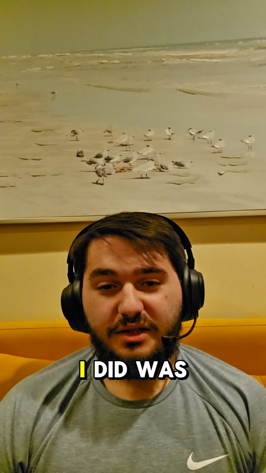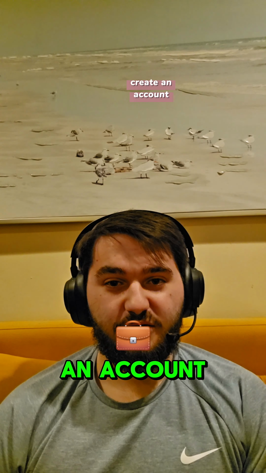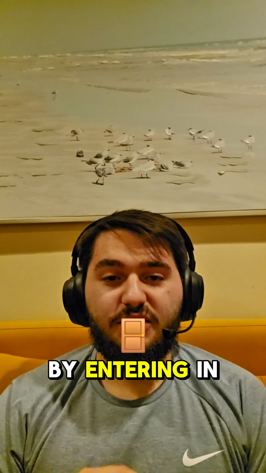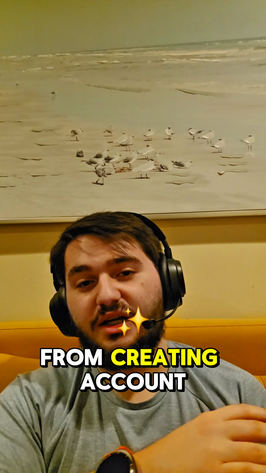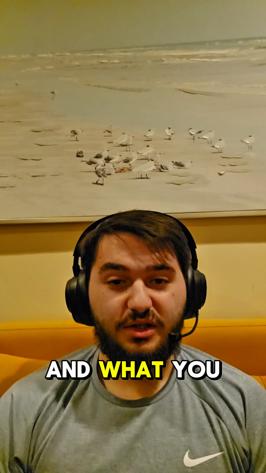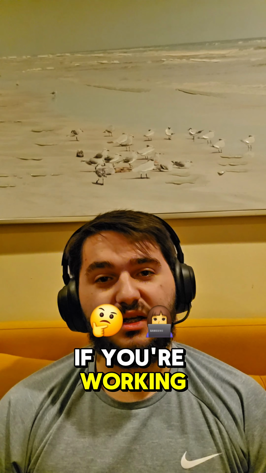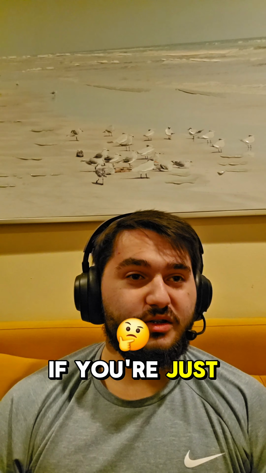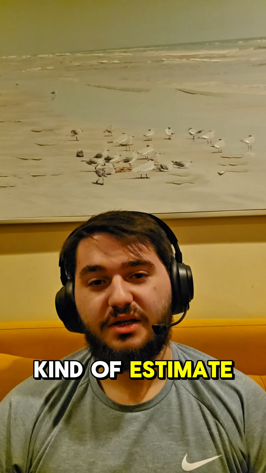And what I did was I went on fidelity.com. There's the option to create an account. From there, you start by creating a login, and then you have to actually open an account with it. So that's separate from creating an account. You have to open an account. And what you actually do in there is you have to enter a lot of different information. If you're working, you have to enter your employment history. If you're just making money on the side, I don't think you have to enter that, but you have to do some kind of estimate.